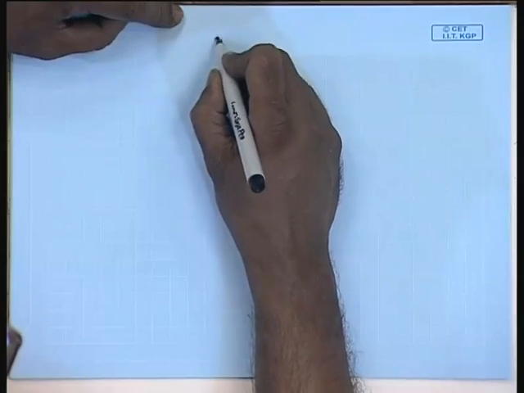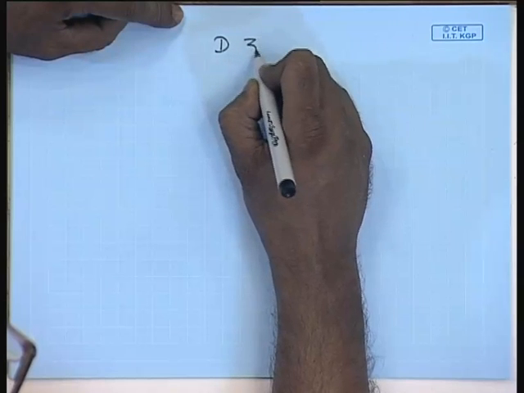So, let us turn our attention to a slightly more complicated connection, let us say Dz0.